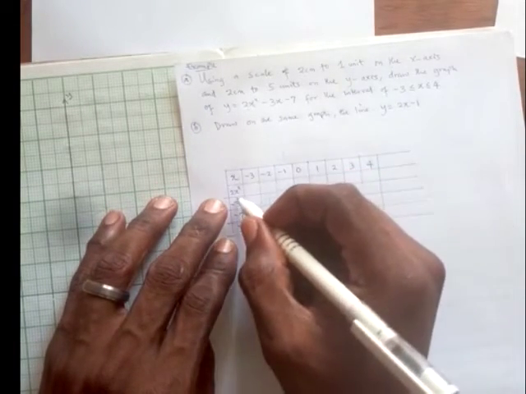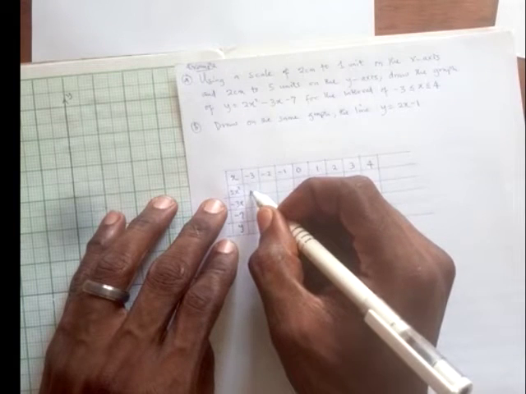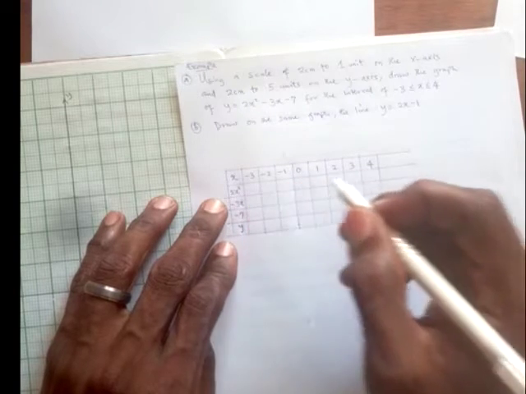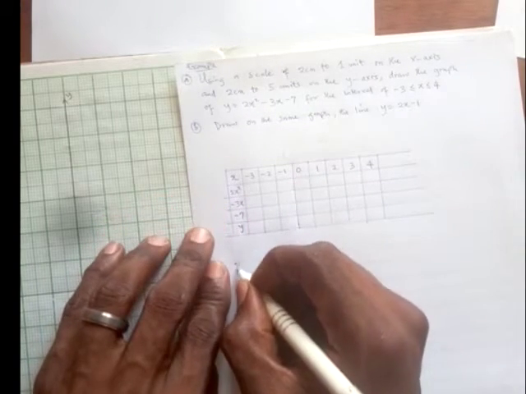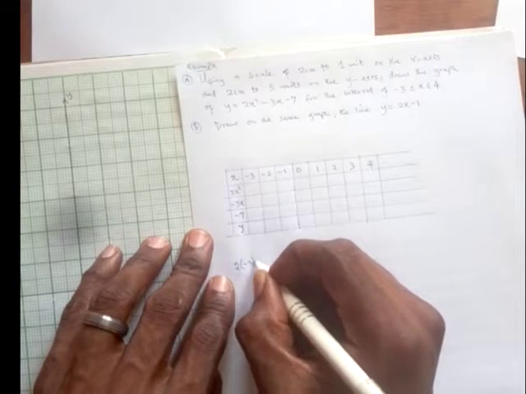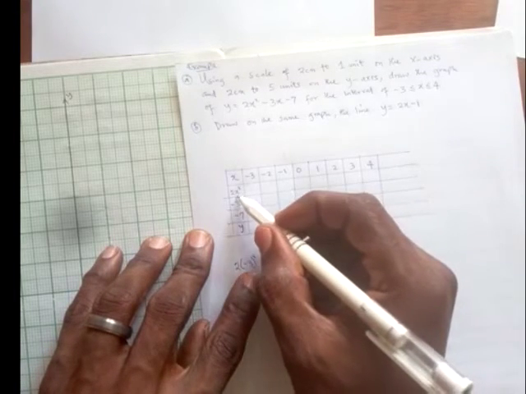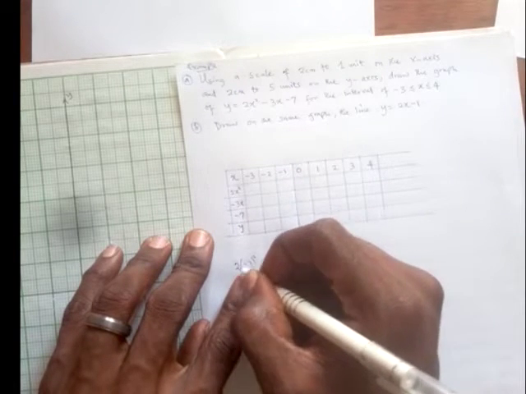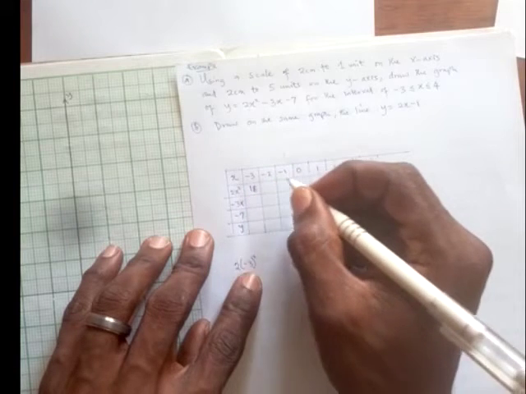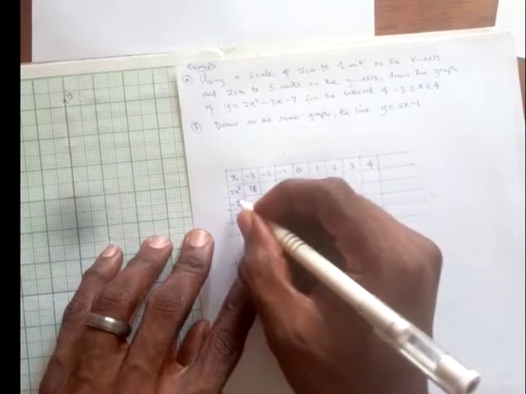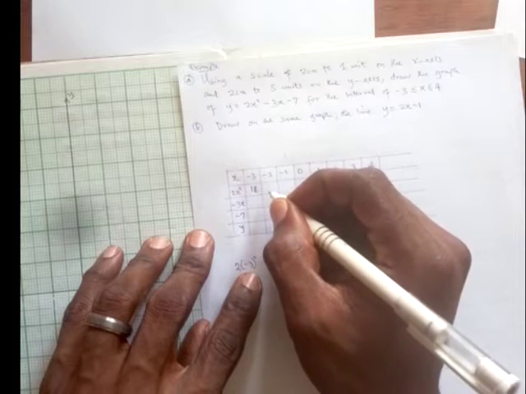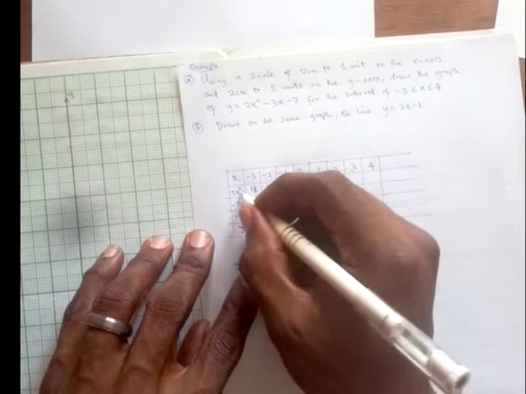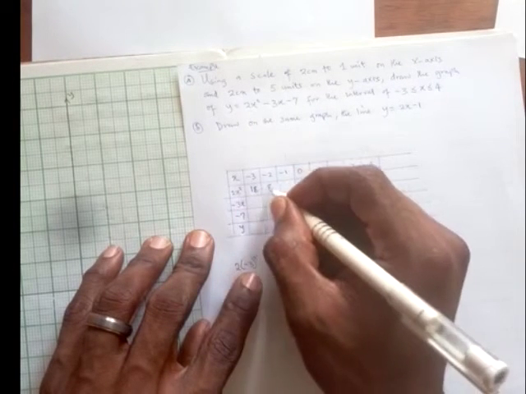So what would this value be when you have -3 as our x here? So when x is -3, 2 brackets -3 squared. This becomes 9. 2 times 9 is 18. Where you have -2 in place of x, this will give you 8 because -2 squared is 4. 4 times 2, 8.